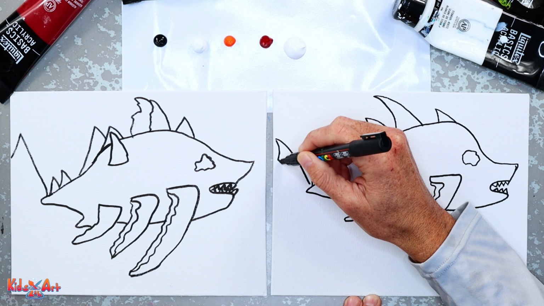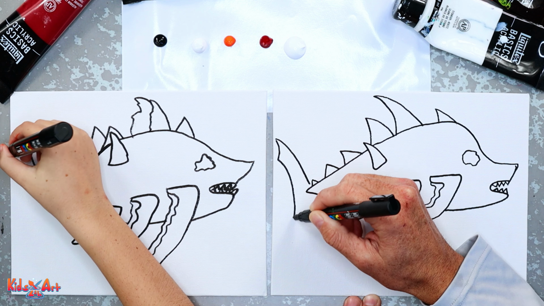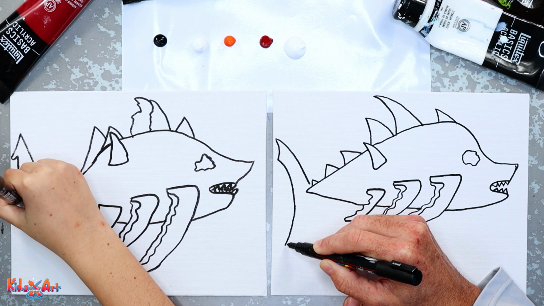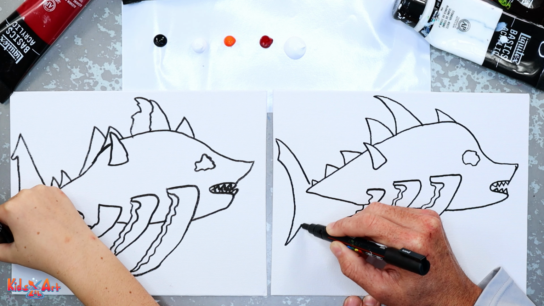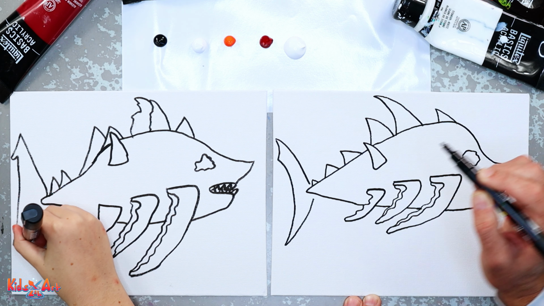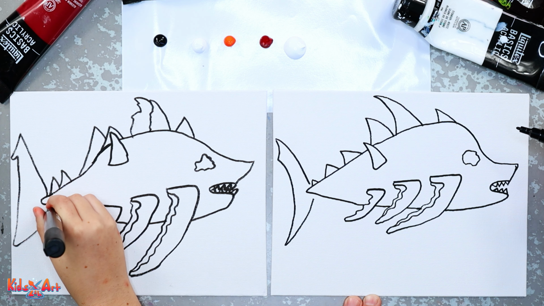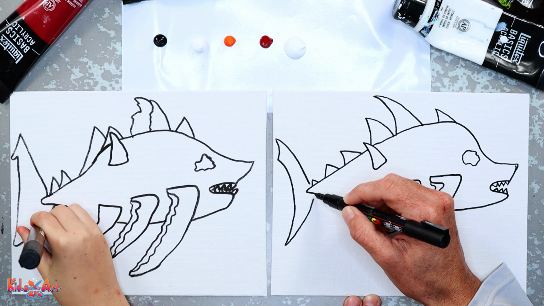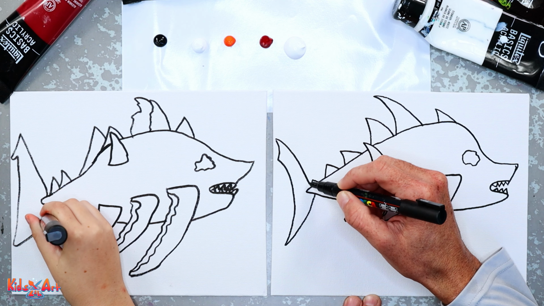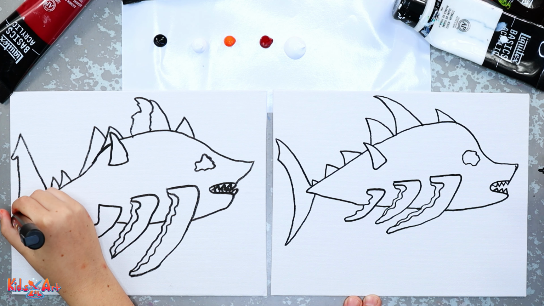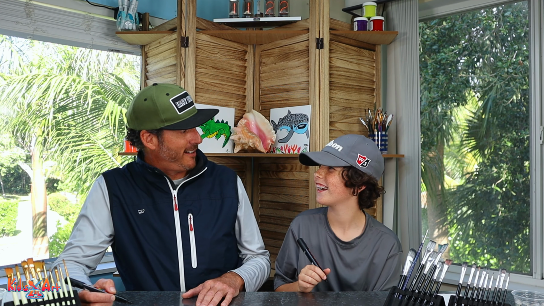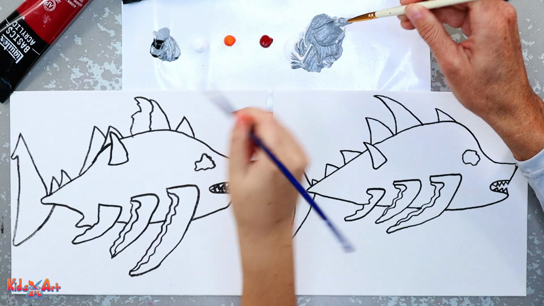And then all the way down, and then back up. Good. That looks great. Well, I think it's about ready to fast forward and bring our Megalodon to life. Yes. Okay.